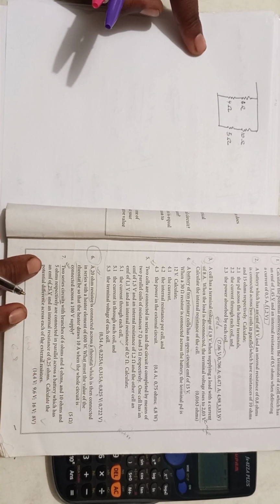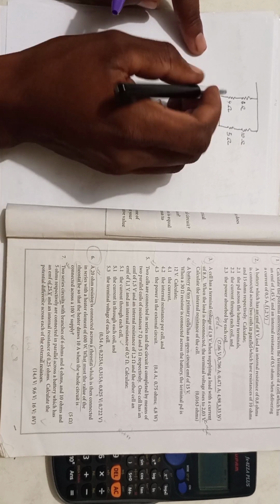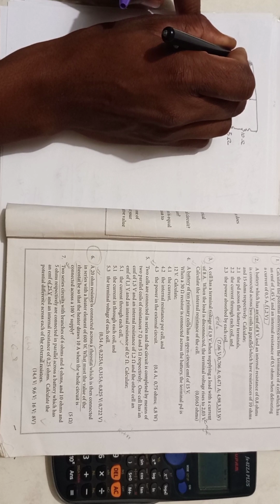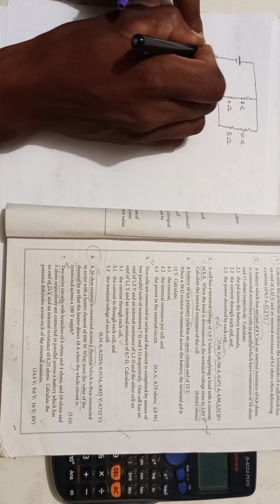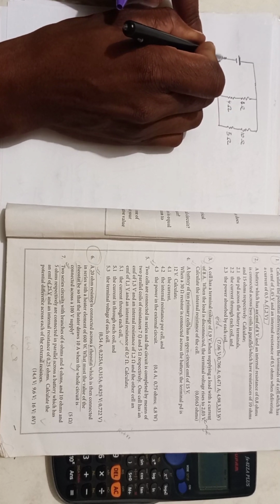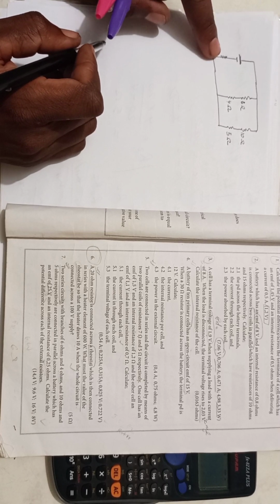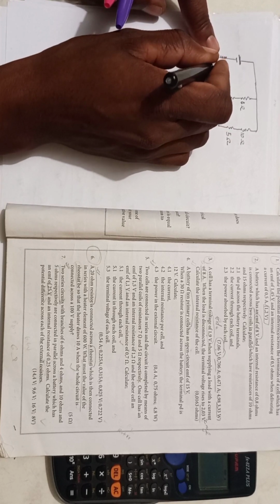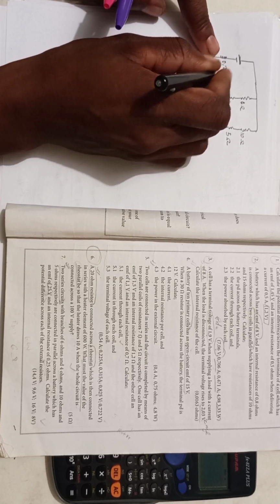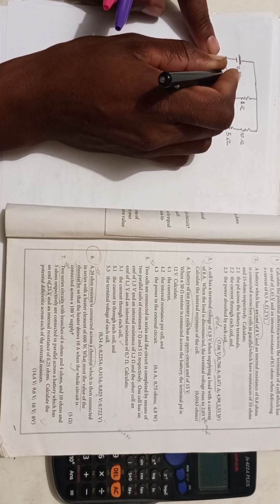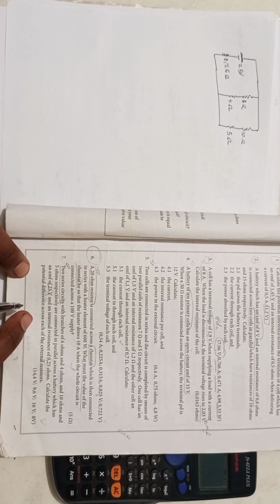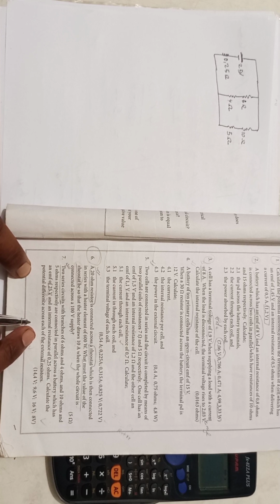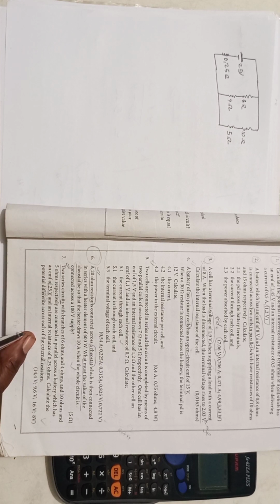The battery has cells, which give an EMF and an internal resistance. We are told these are connected across a battery with internal resistance. Our internal resistance is 0.25 ohms and the EMF is 25 volts. So what are we asked to calculate here? Calculate the potential difference across each of the external resistors.